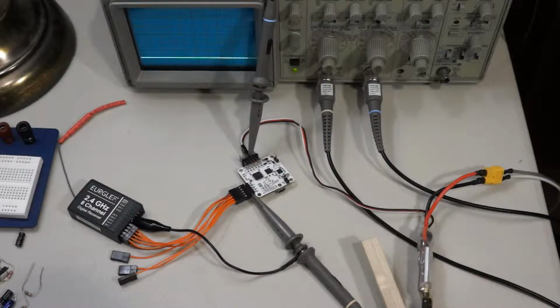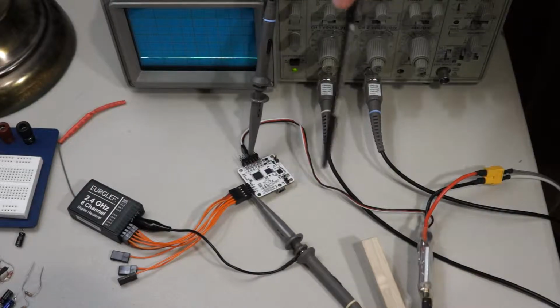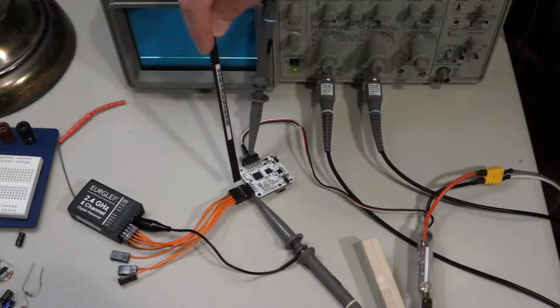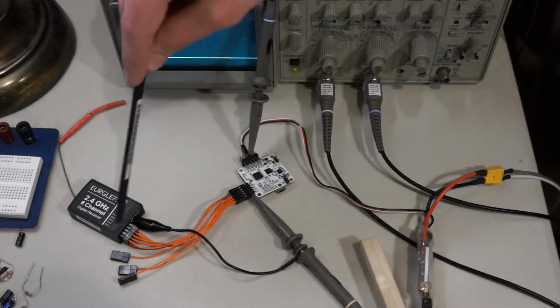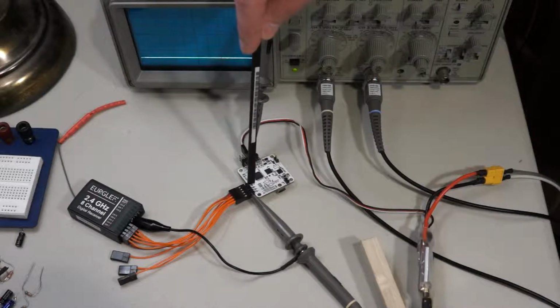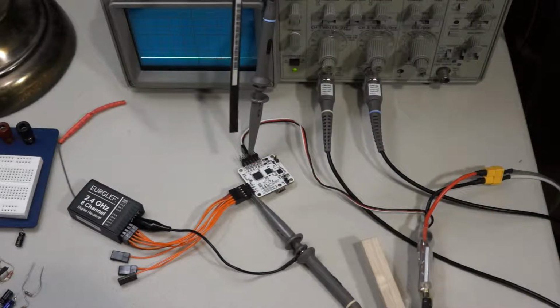Hello! I want to take a quick look at some of the signals going into and out of a flight controller. In this case, a Naze32. The setup I've got right here is a simple RC receiver going into the Naze32 via PWM, so I've got individual connections per channel. Right now I've got channel 3 being probed, and that's what we're seeing up on the screen.